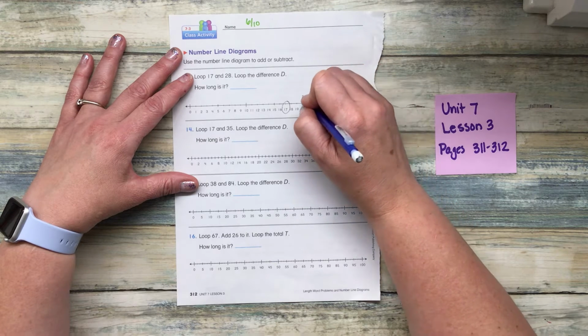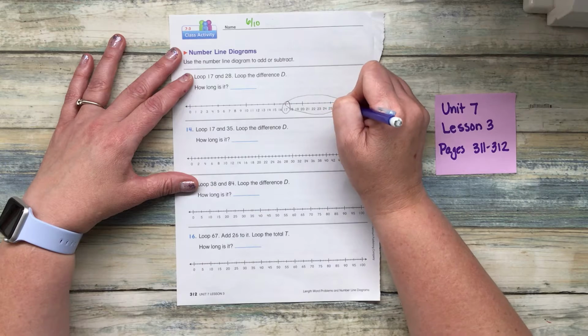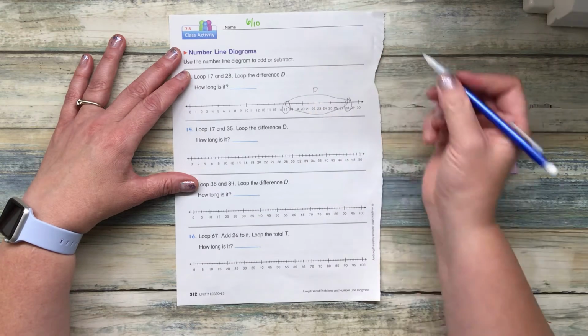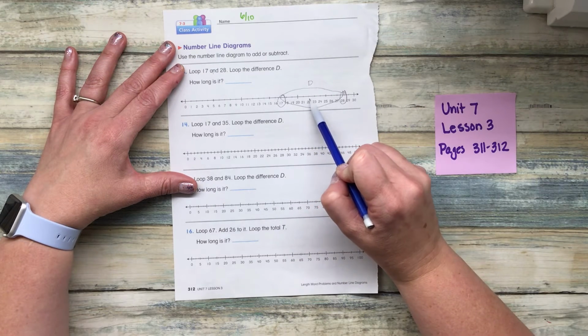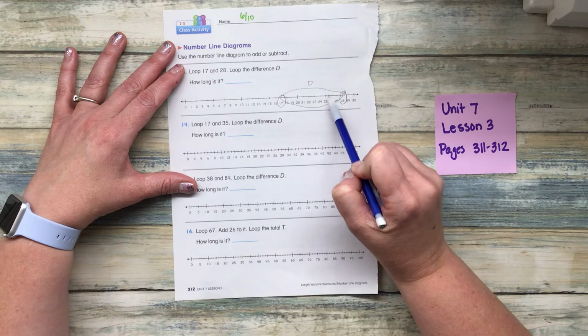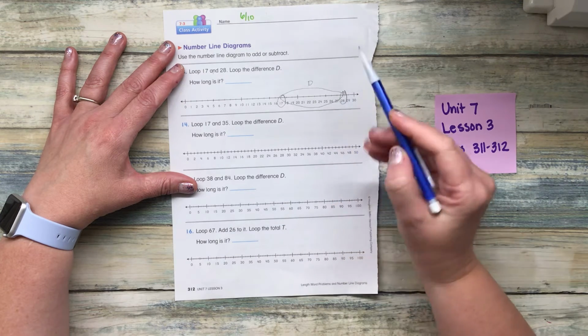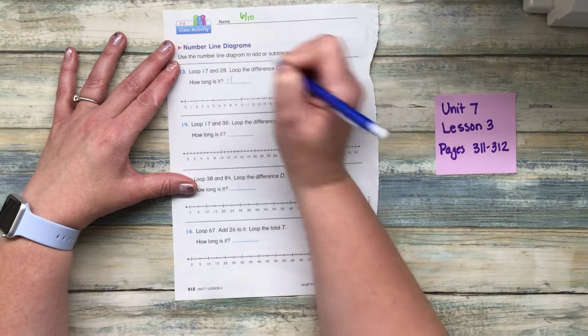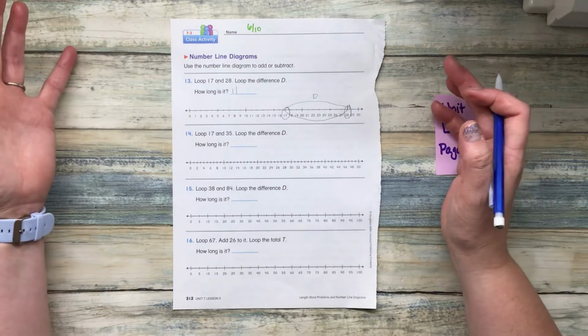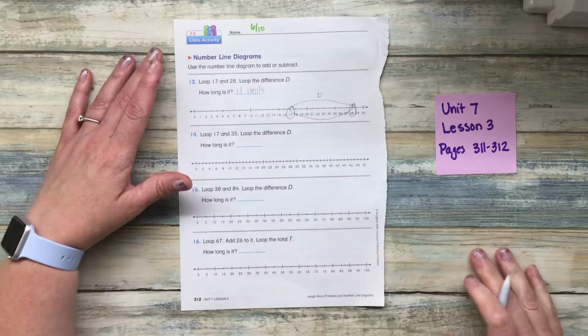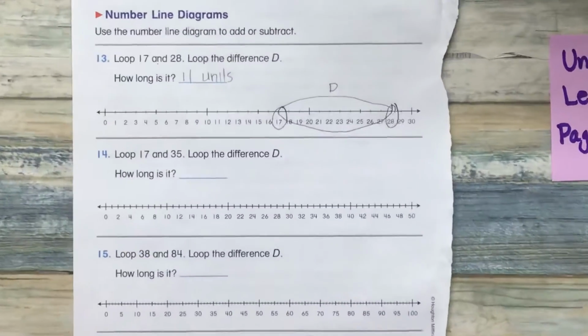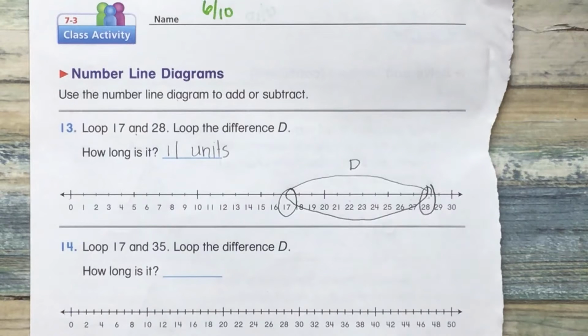And that is going to be from right here to right here, and that's D. All we have to do, guys, is count it up. 1, 2, 3, 4, 5, 6, 7, 8, 9, 10, 11. So how long is it? 11. It doesn't tell us what the measurement is, so we're going to say units. So 11 units. I'll zoom in on that so you can see that, because it's a little weird. Any questions about that?